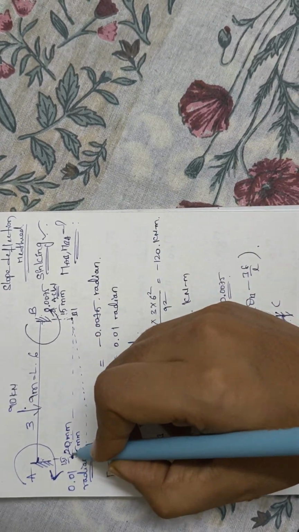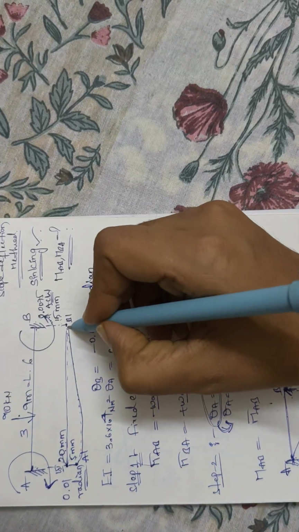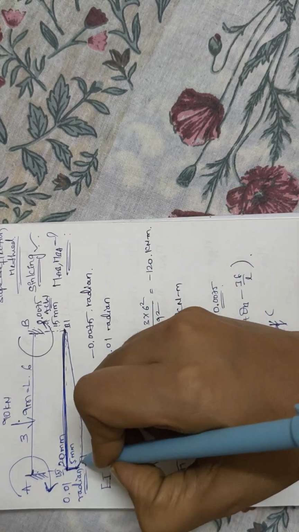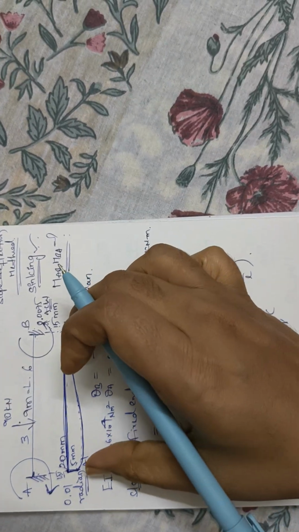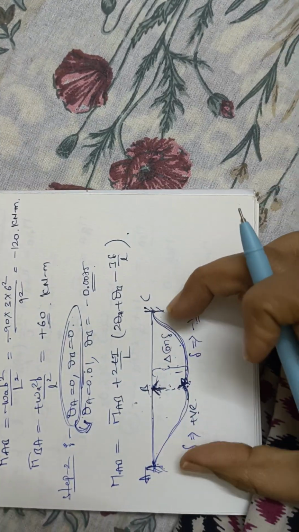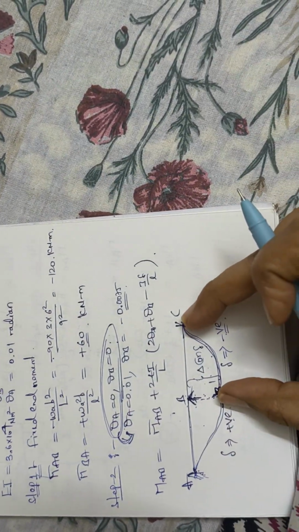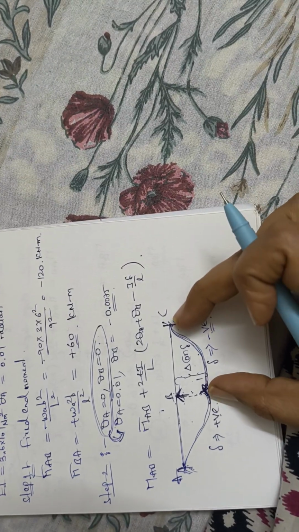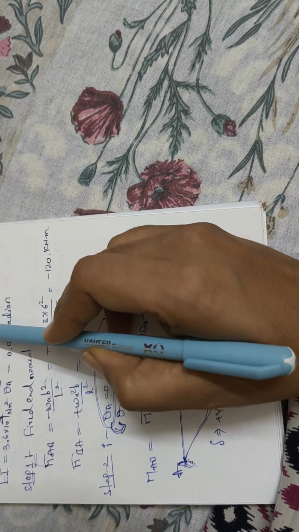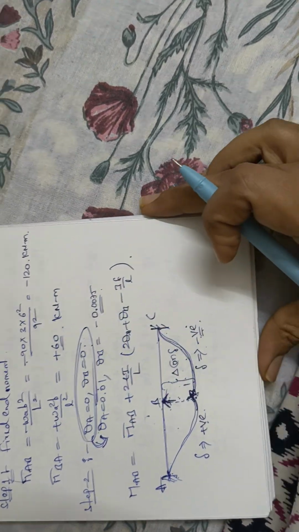This is the original shape of the beam, where I am giving these darkened lines. Compare this shape to our concept, and see where it is matching. Along the right side portion, where right is at a higher level, there you must apply delta as negative.